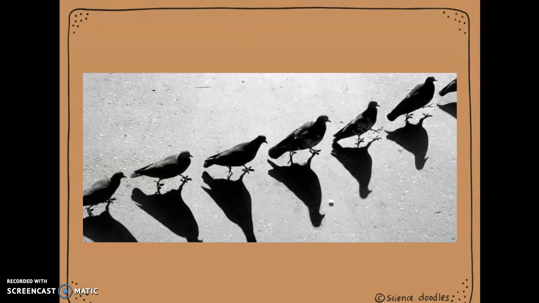This picture here is an example of shadow. It's showing you shadows of birds. Notice here that the shadows are shorter over here and longer over here. And we'll talk more about why that is.